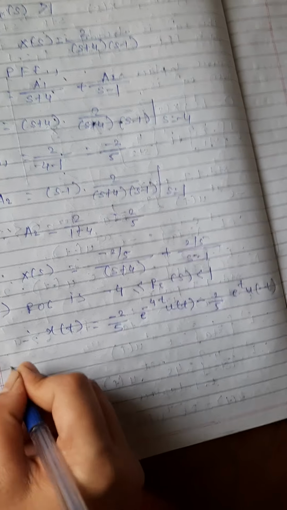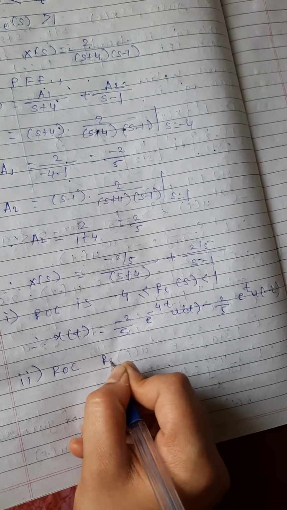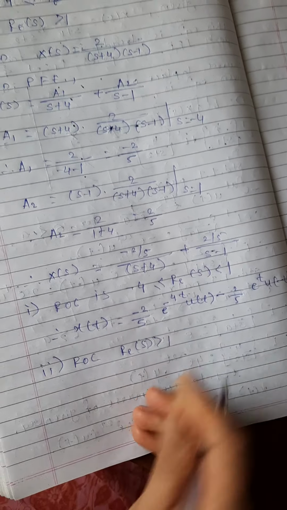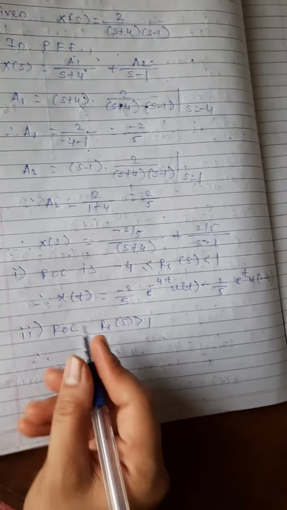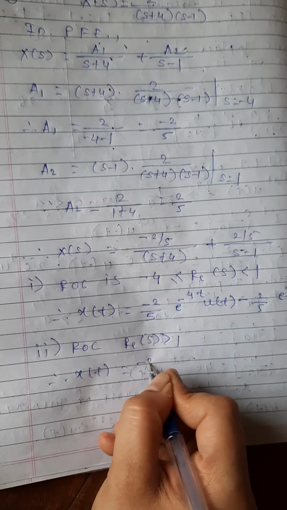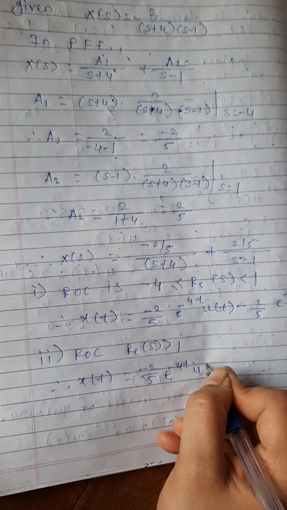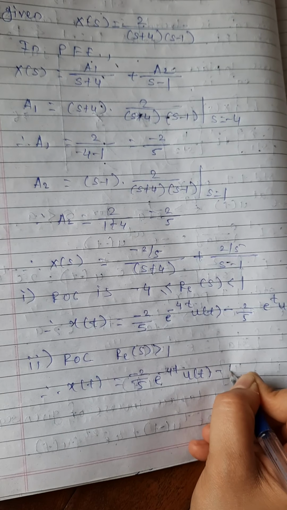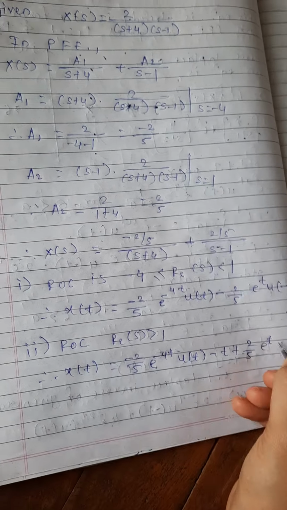And the second one is region of convergence Re(s) greater than 1. So we can write x of t is equal to minus 2 by 5 e raised to minus 4t u of t plus 2 by 5 e raised to t u of t.